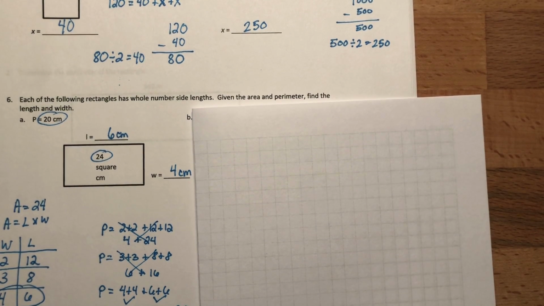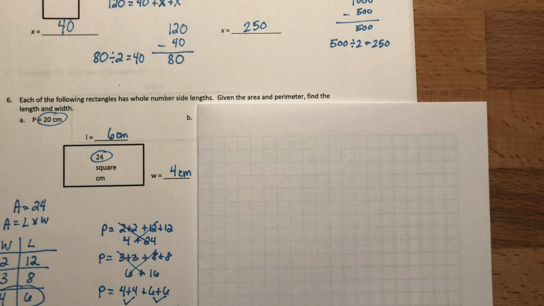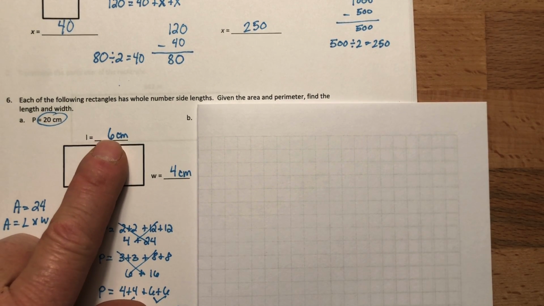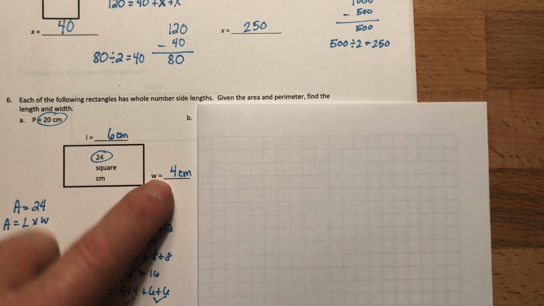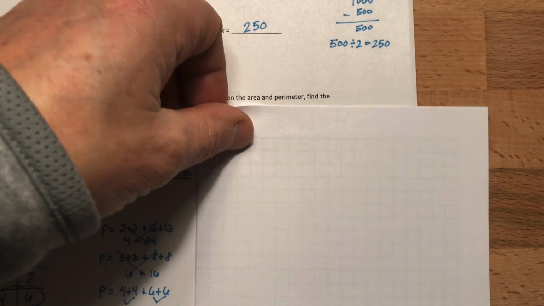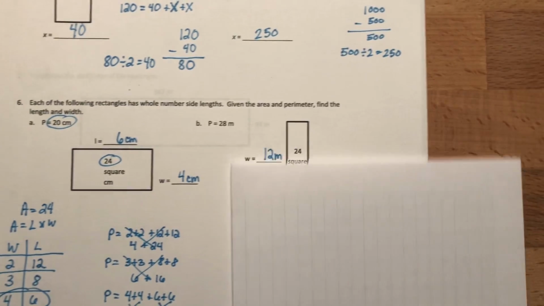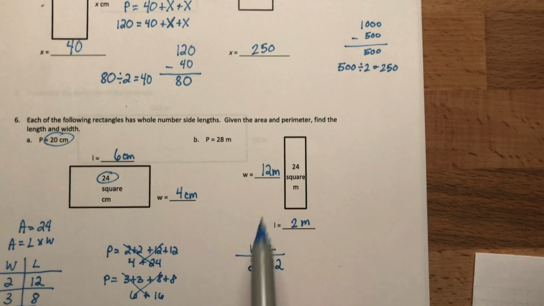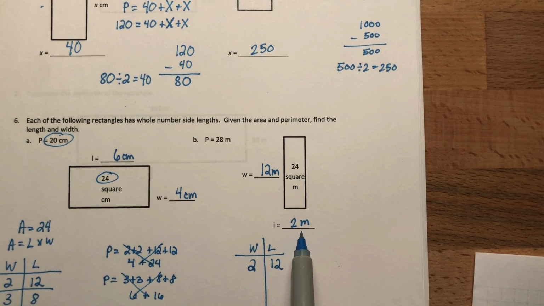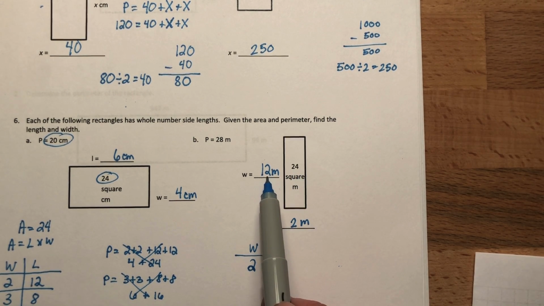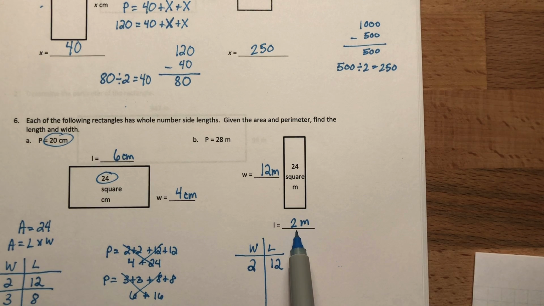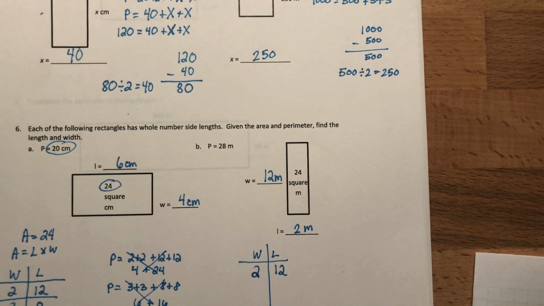I don't know about you, but I think this one was a little bit easier, because we already did a lot of the work and figured out how this would be done. I forgot to label this 6 centimeters and 4 centimeters. So I used the work that we did here and applied it to this side, and I came up with 12 meters and 2 meters, just like that, okay? Because 12 times 2 is 24, and 2 plus 2 is 4, 24 plus 4 is 28 meters, okay?